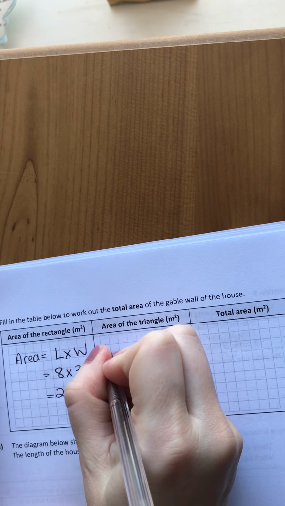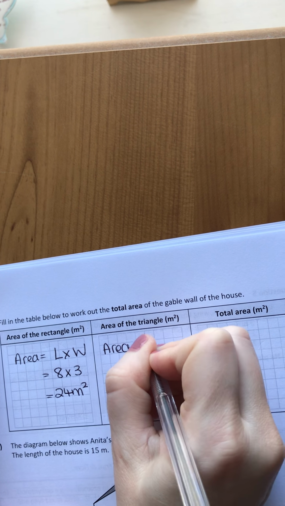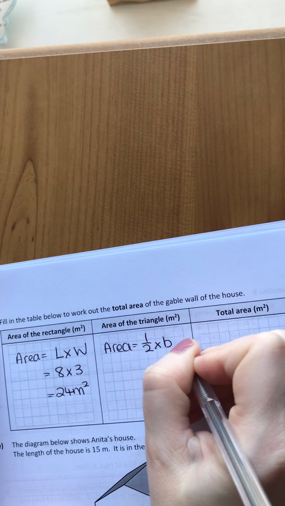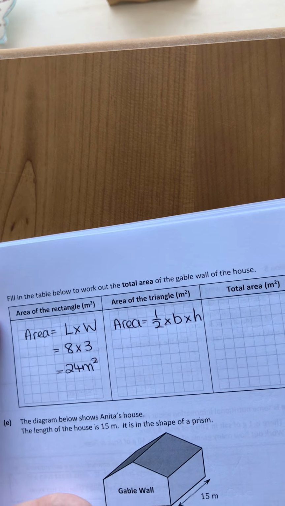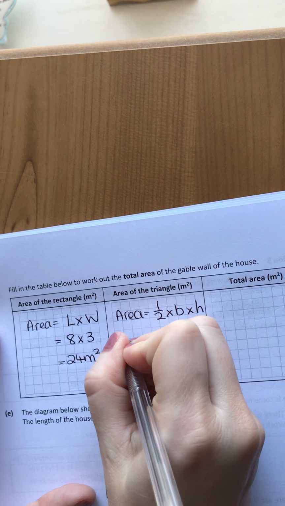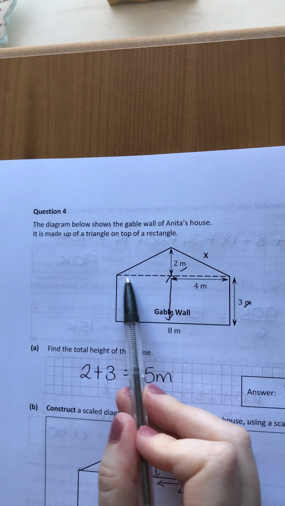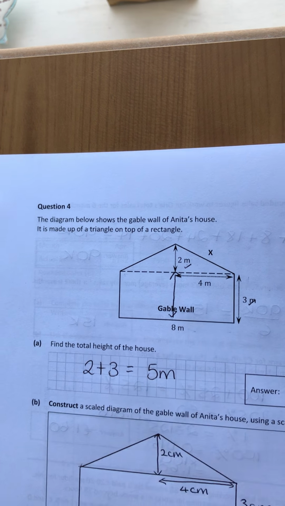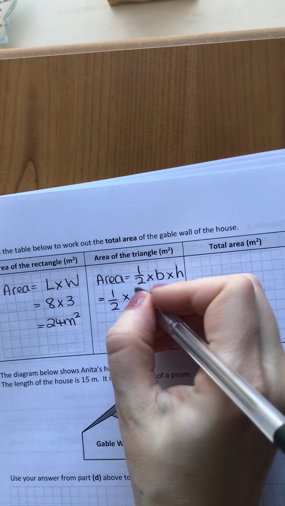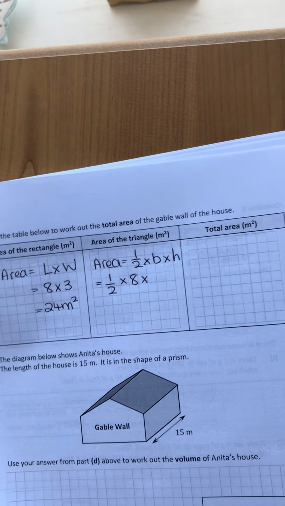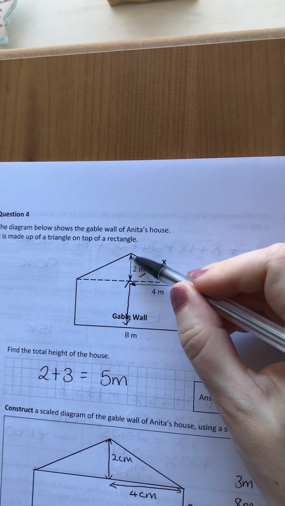To find the area of a triangle, I do half the base by the height. So I have to do a half. The base of the triangle is 8, multiplied by the height of the triangle, which is 2.